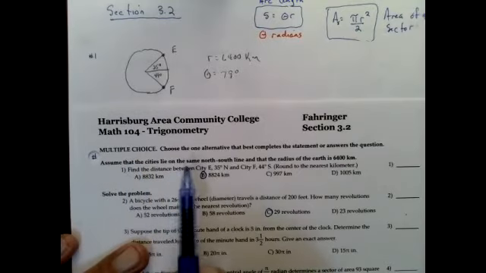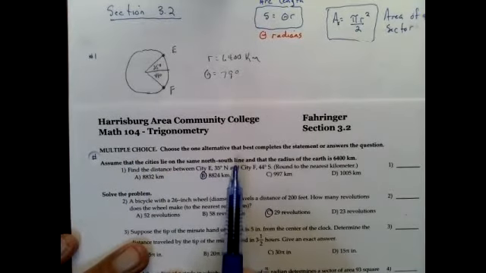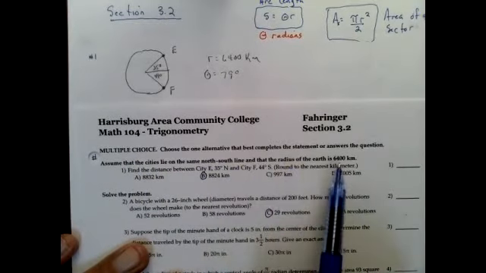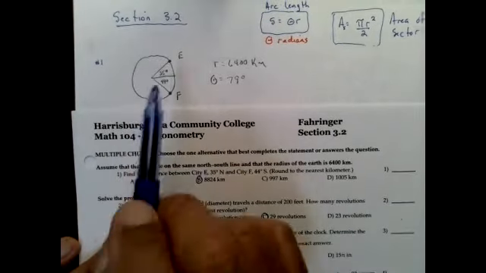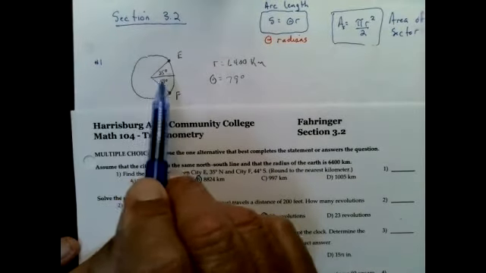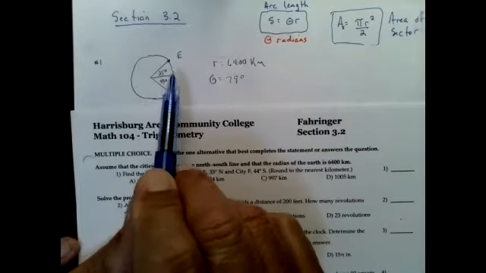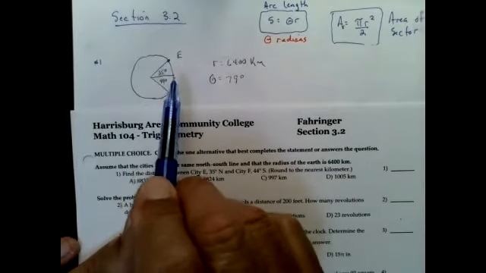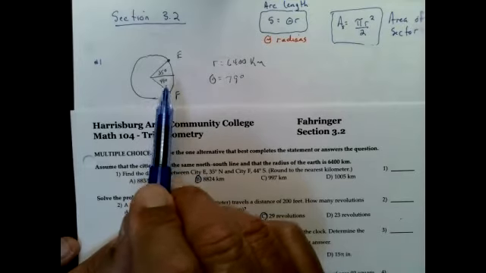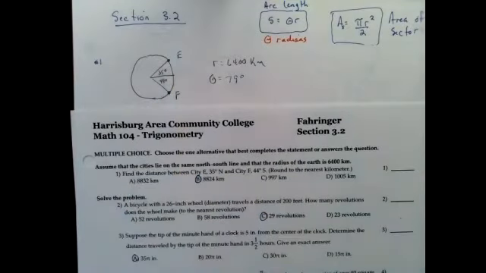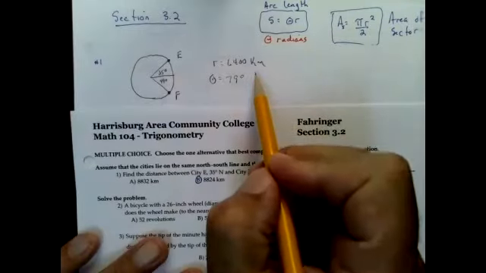Taking a look at this first problem, we have the distance between city E and city F. First of all, assume the cities lie on the same north-south line and that the radius of the earth is 6,400 kilometers. I'm writing down radius is 6,400 kilometers. I draw the earth. Here's the equator. City E is 35 degrees north. City F is directly south of it, at 44 degrees south.